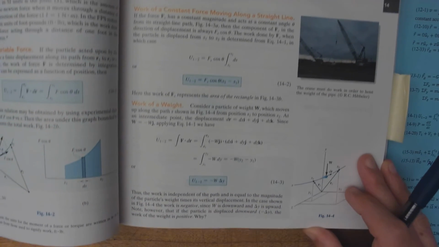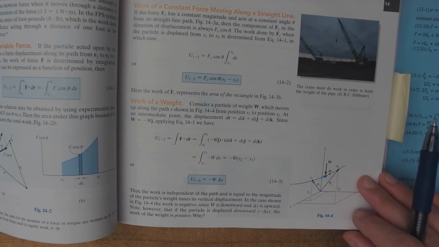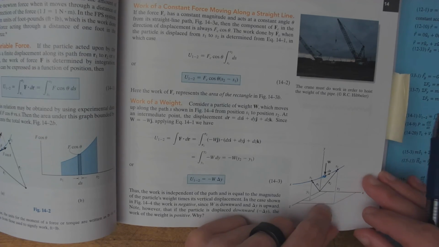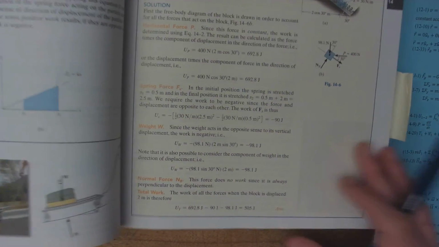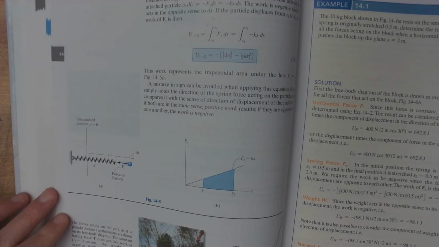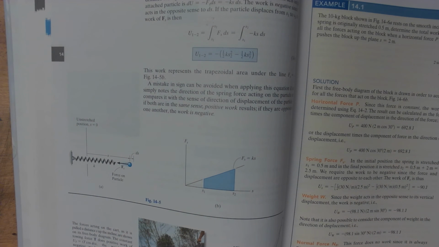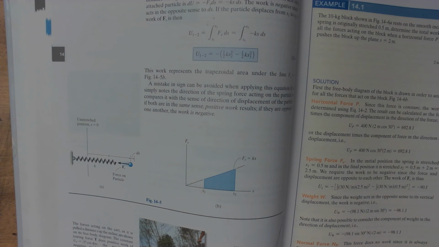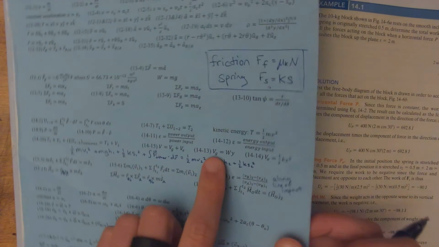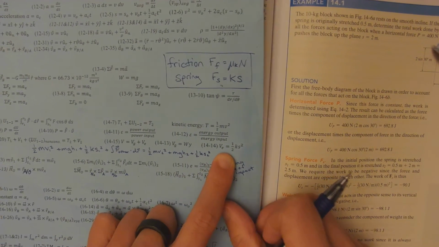Then they talk about the work done by the weight or the force of gravity, and we're going to come back to this in a minute. They also talk about the work done by a spring force. Now, both of these forces are conservative forces, and that means we have a potential energy associated with those forces. So that would be the gravitational potential energy and the elastic potential energy.